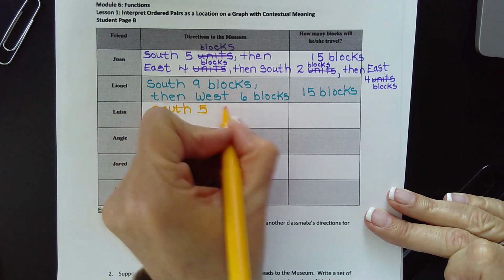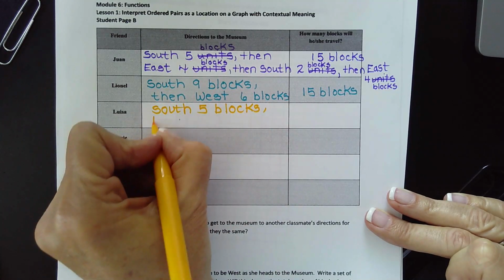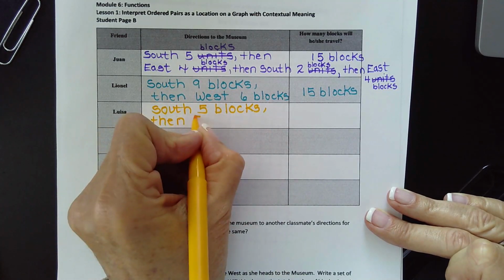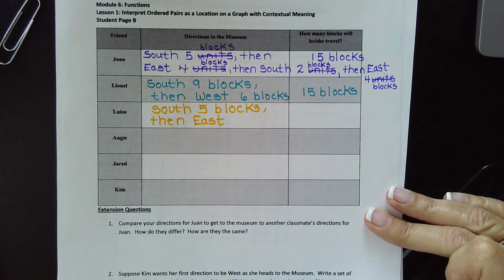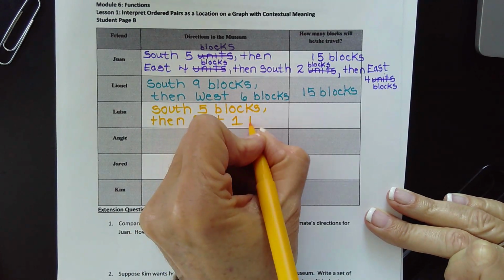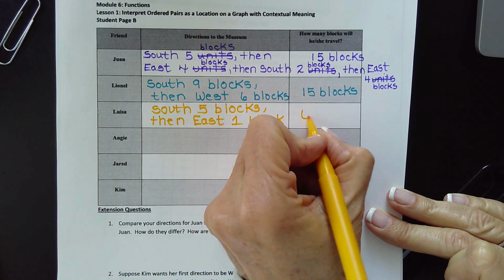South 5 blocks, then east 1 block. So she went a total of 6 blocks.